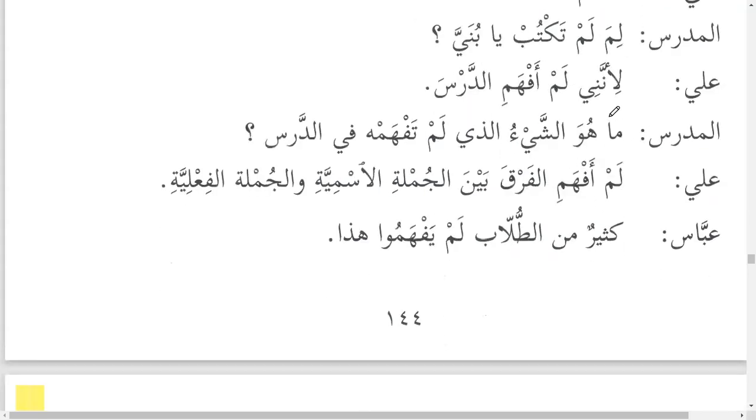Ali says, li'annani, because I. Li, this is also lam ta'lil. Anna, used for what? Indeed. And ni, basically it was anna, ya al-mutakallim, and noon has been added because ya al-mutakallim demands that there has to be a noon before it. Li-annani, because I, lam afhamid darsa, did not understand the lesson. Because I did not understand the lesson.